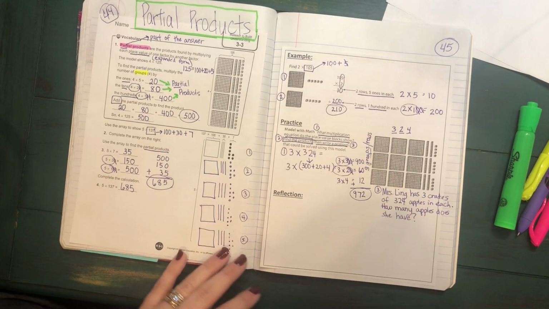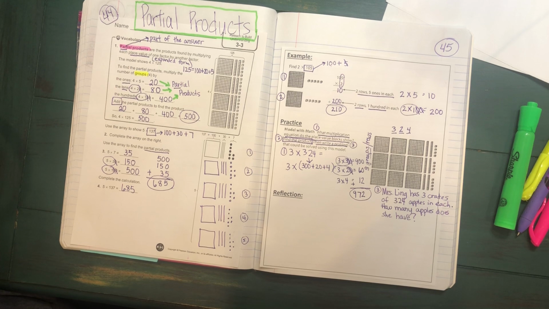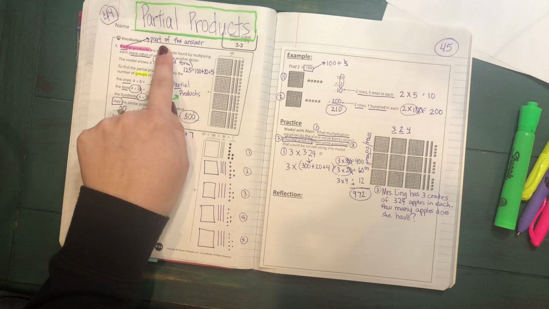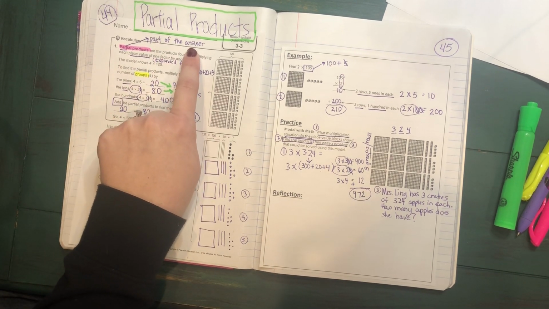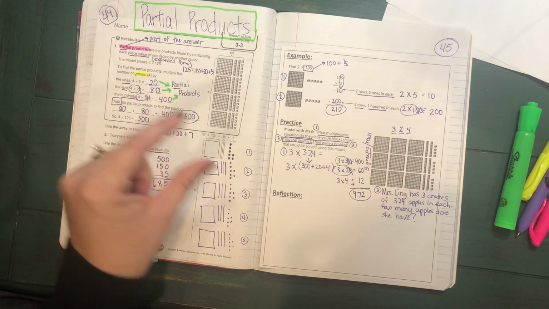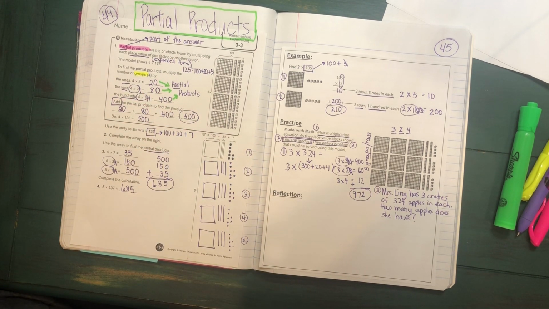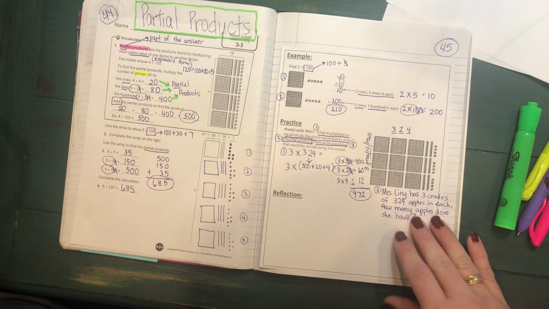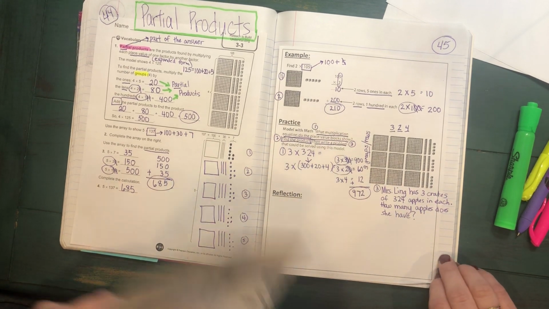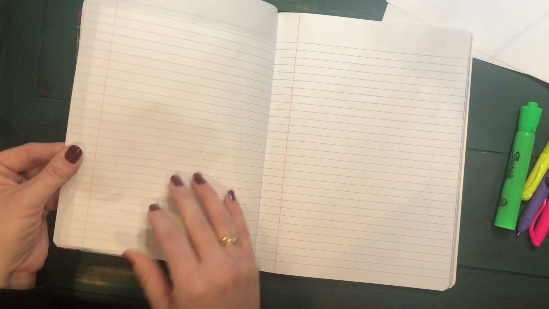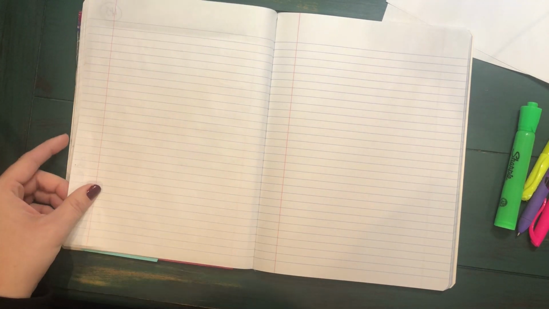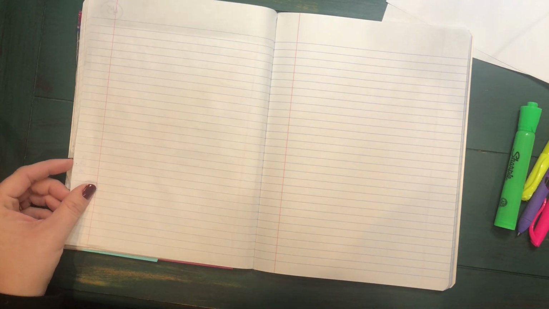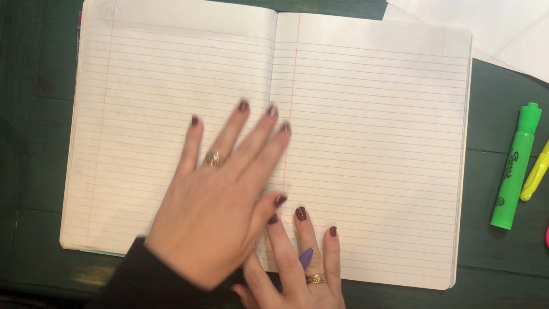And then yesterday we were working on partial products. So we said partial meant part of the actual answer. So we were finding those small puzzle pieces to then place back together to find the final product of a larger multiplication equation. So today we're going to be moving on and continuing our work with partial products, but now we're going to be adding in our understanding of how to also use something called an area model.